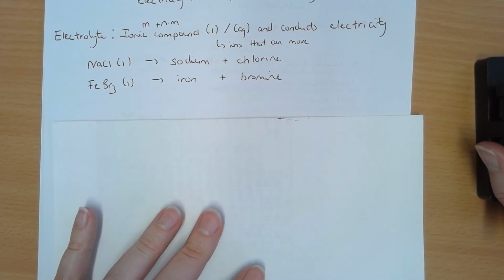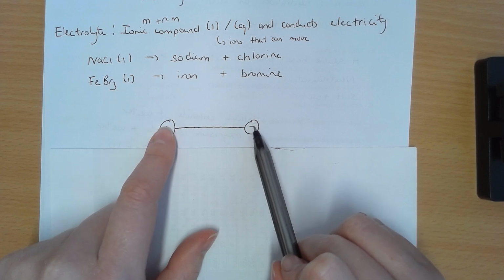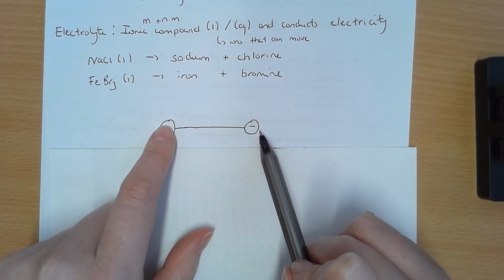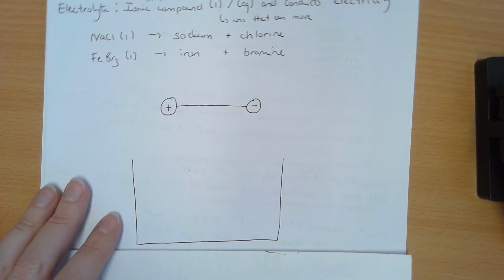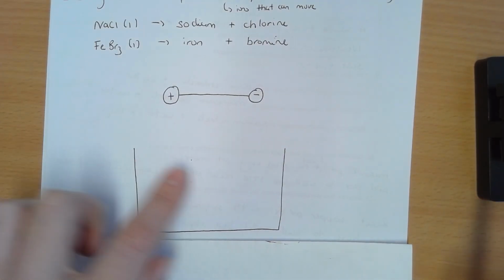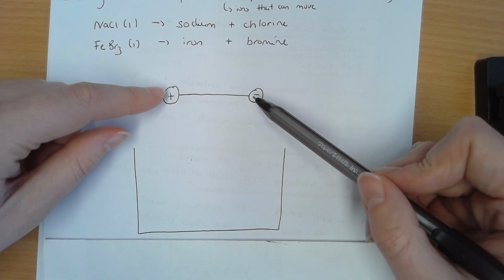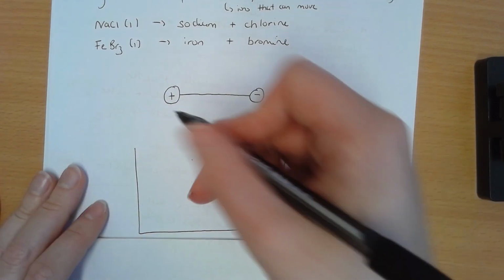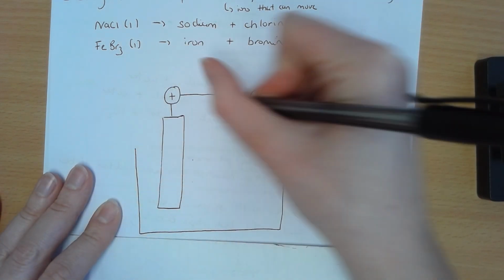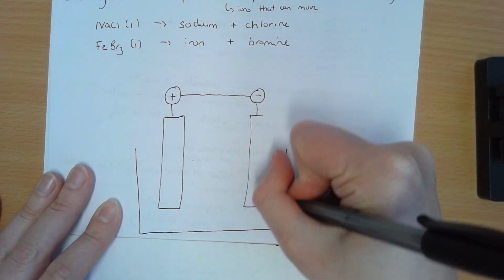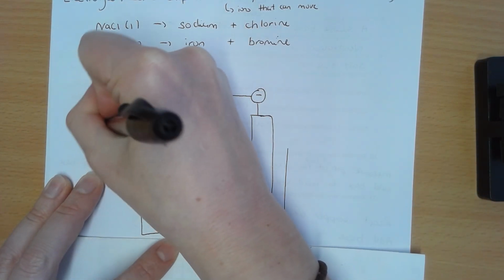So how exactly does it work? Okay, well, we said we're going to use electricity, and if I'm using electricity, I'm going to be using a battery or a power pack. So I've represented that just by a plus on one side and a negative on the other. I'm going to use electricity to split up my electrolyte. Now, my electrolyte is going to be in liquid form, and I put my electrolyte into a beaker. But I need electricity to be able to get from the battery into the electrolyte. And to do that, I'm going to attach what we call electrodes to the battery. So I'm going to attach one electrode to the positive side of the battery and the other electrode to the negative side of the battery.